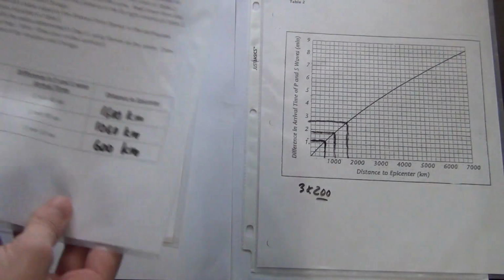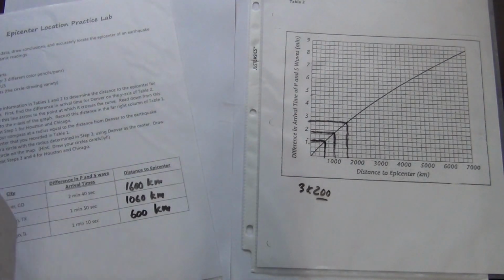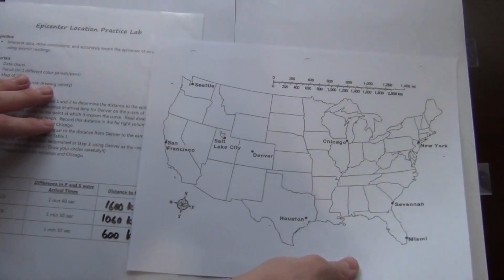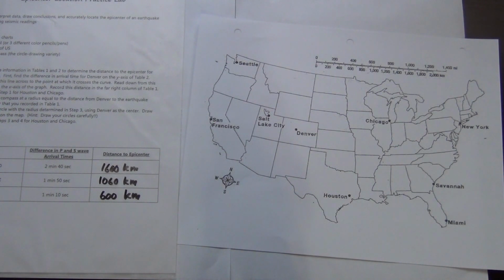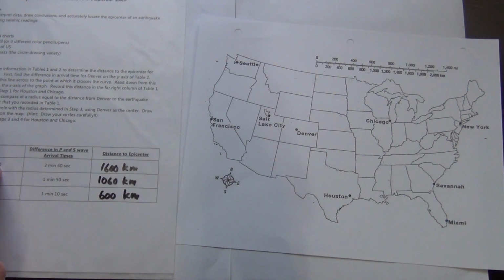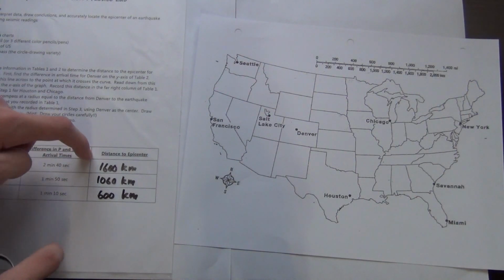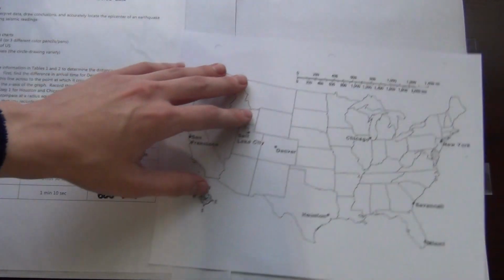All right, so we calculated the distance to the epicenter, and let's talk about what that actually means. So we don't really need these anymore. We just need our map of the United States. So, the distance to the epicenter of this seismic station says that it's 1,600 kilometers, which means I'm going to take this compass and I'm going to adjust it to get 1,600 kilometers of length right here.